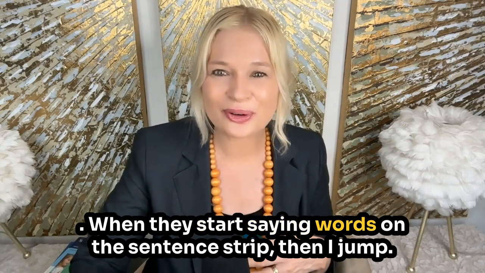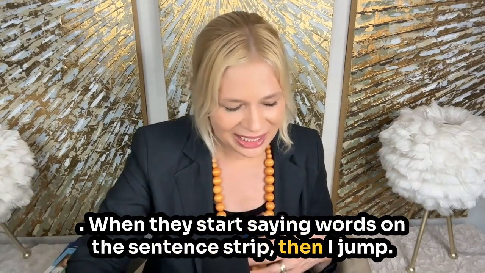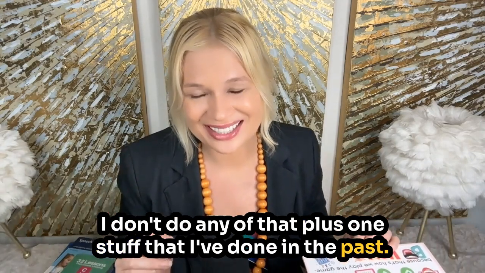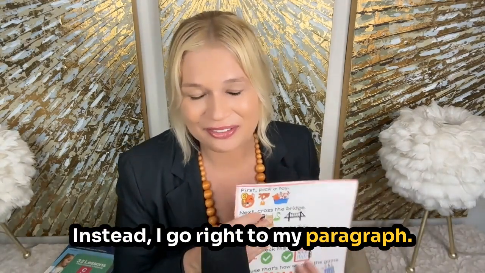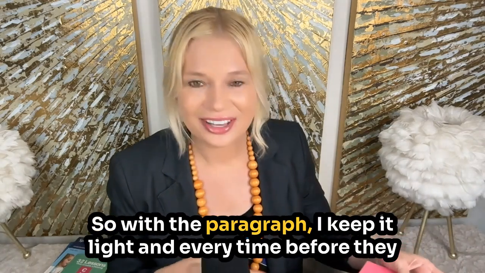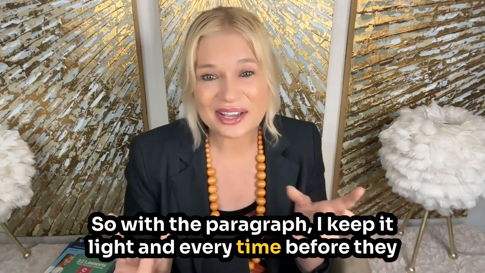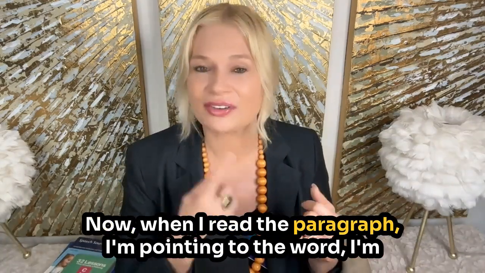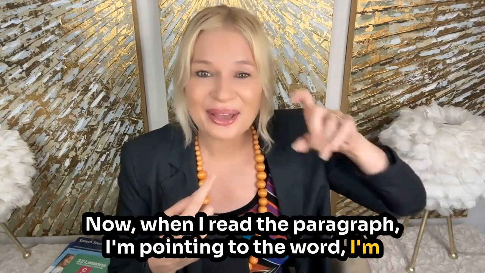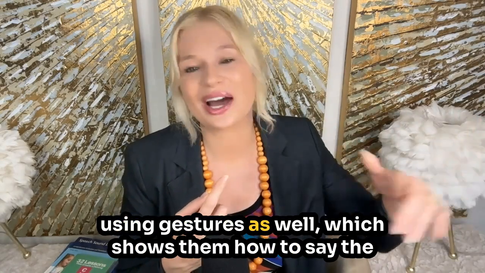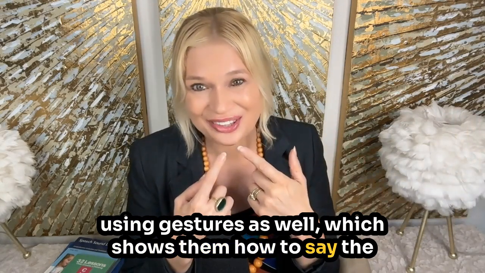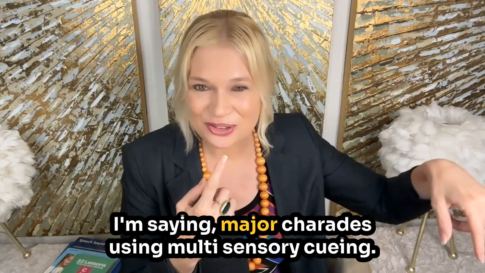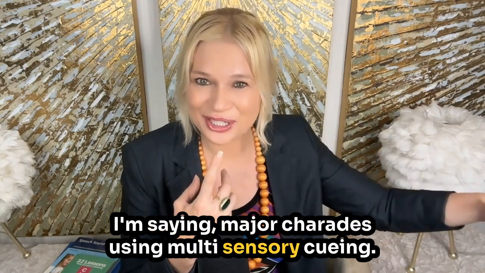When they start saying words on the sentence strip, then I jump. I don't do any of that plus-one stuff that I've done in the past. Instead, I go right to my paragraph. So with the paragraph, I keep it light, and every time before they take the turn, I read the paragraph. Now, when I read the paragraph, I'm pointing to the word. I'm using gestures as well, which shows them how to say the words and gives a visual reference of what the words I'm saying mean, major charades using multisensory cueing.